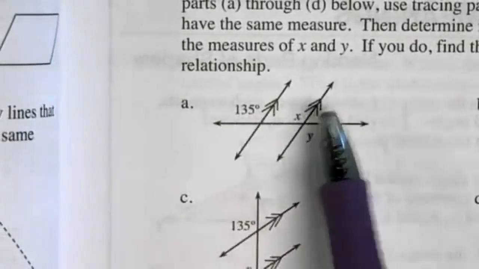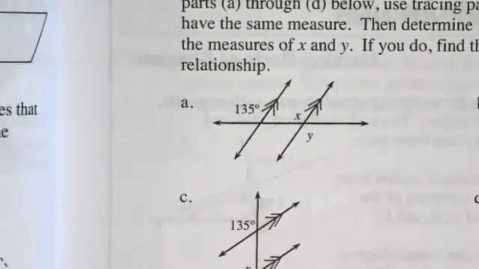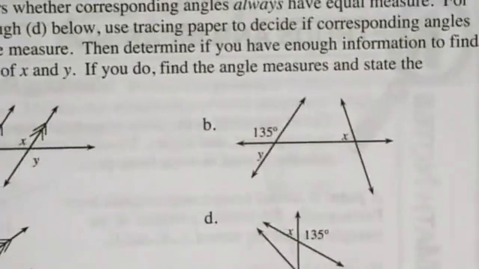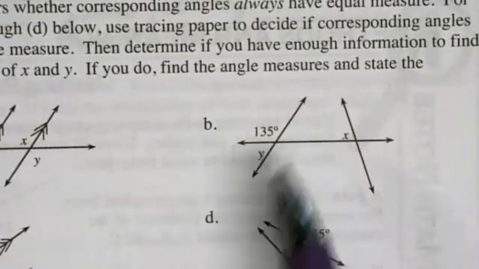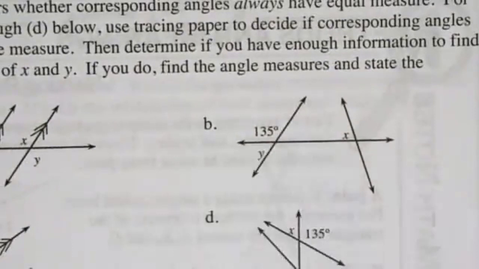You're absolutely correct. However, I want you to look at part B. What is the corresponding angle for 135 here? Some people are saying there are none, and that is not correct. There is a corresponding angle for 135. What is it?